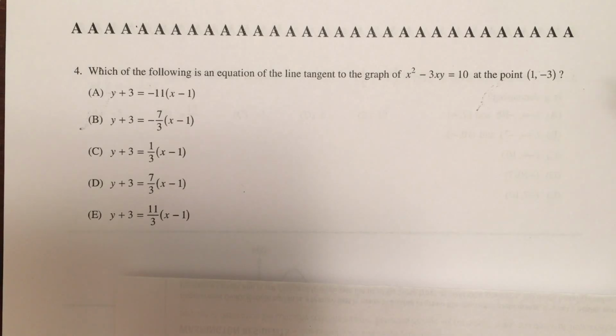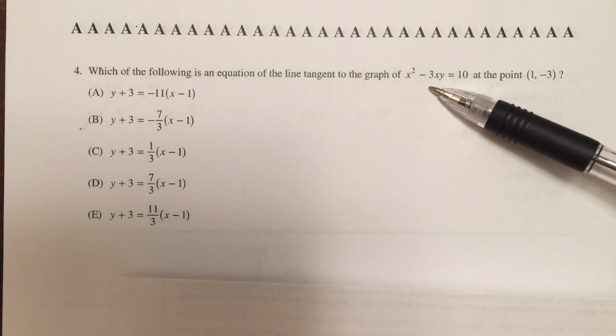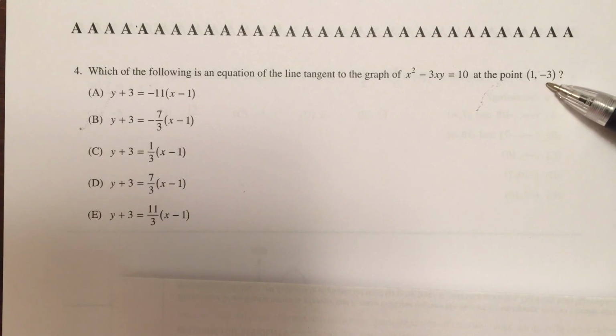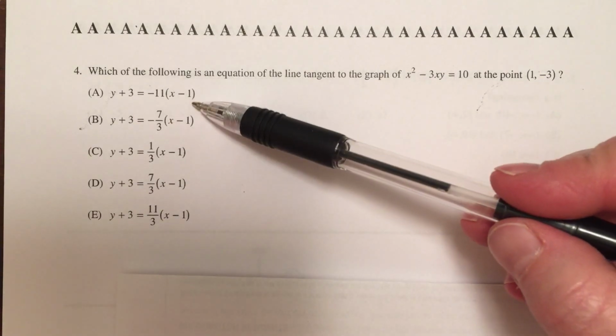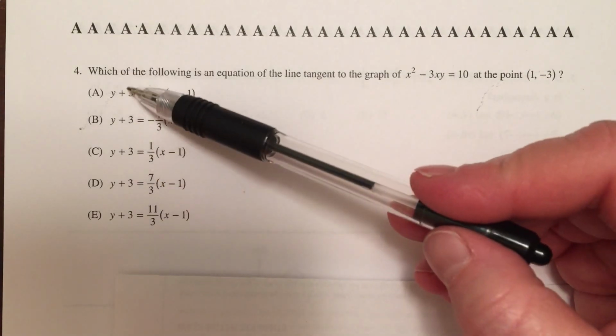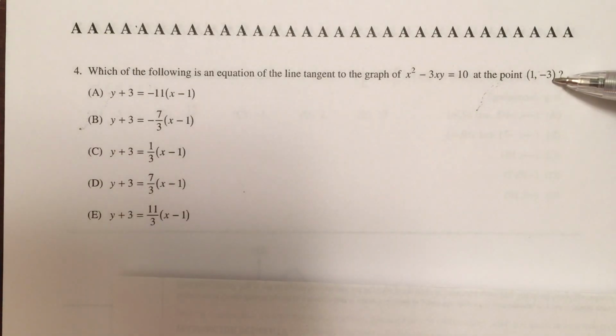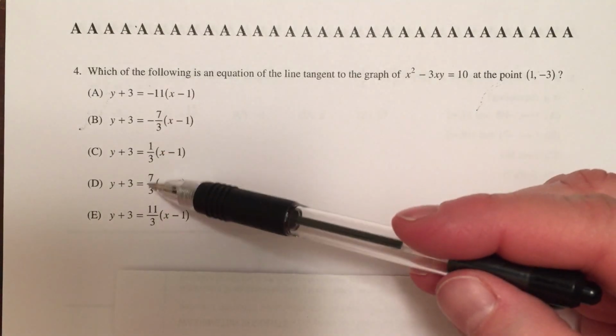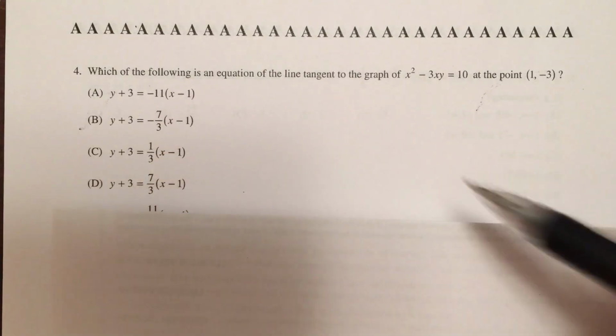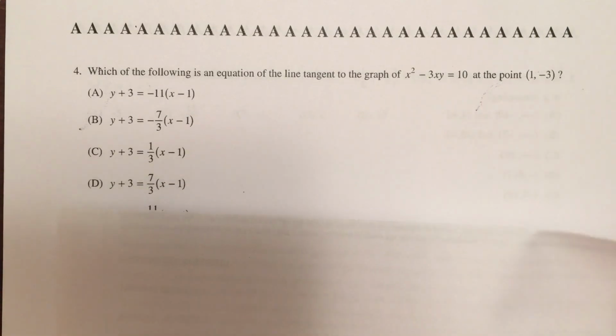Which of the following is an equation of the line tangent to the graph at the point (1, -3)? You can see that all of your answer choices have x minus 1 and y plus 3, which corresponds to this point. So the only difference among all of the answer choices is the slope. So we need to find the slope of this curve at this point.